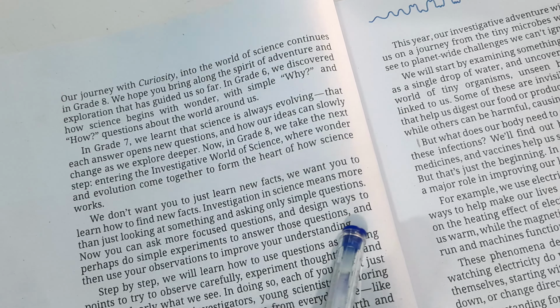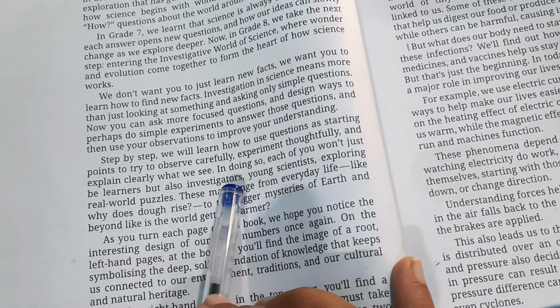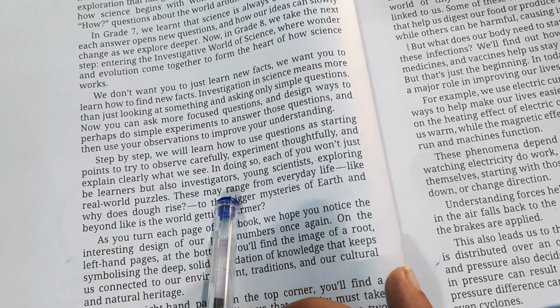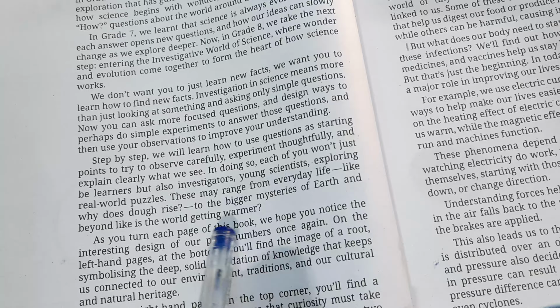Step by step, we will learn how to use questions as starting points, to observe carefully, experiment thoughtfully and explain clearly what we see. In doing so, each of you won't just be learners but also investigators, young scientists exploring real-world puzzles. This may range from everyday life, like why does a door rust, to the bigger mysteries of earth and beyond, like is the world getting warmer?